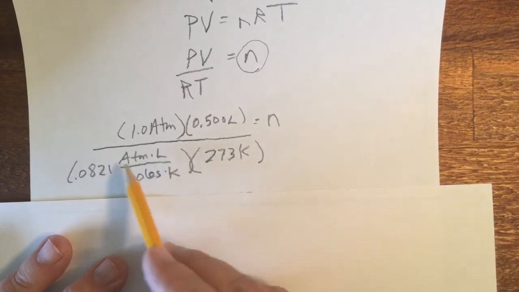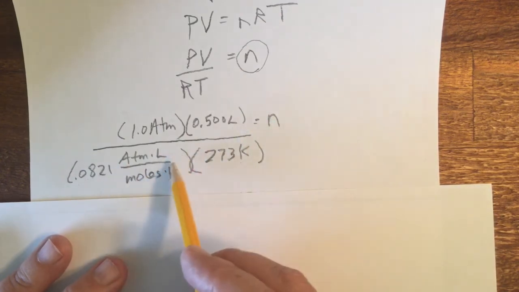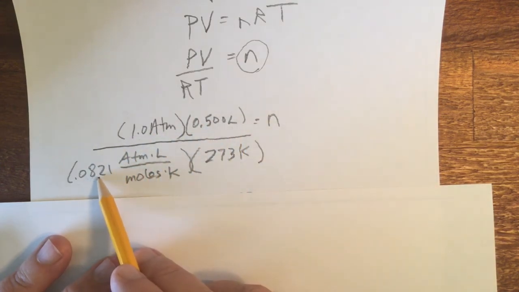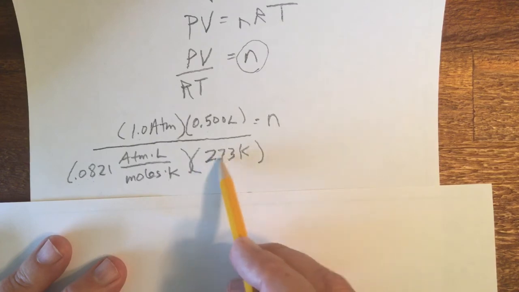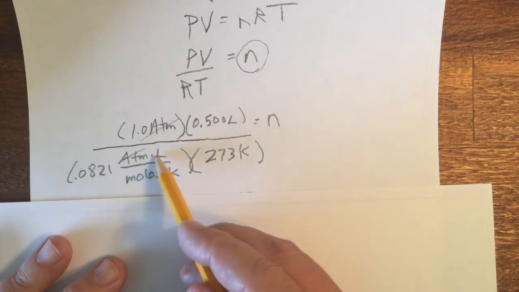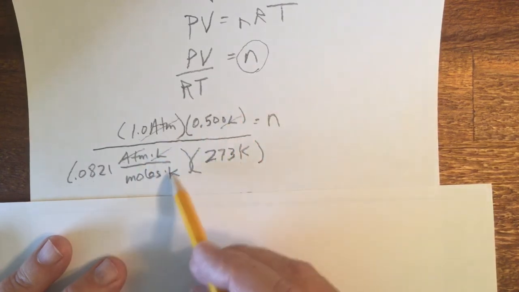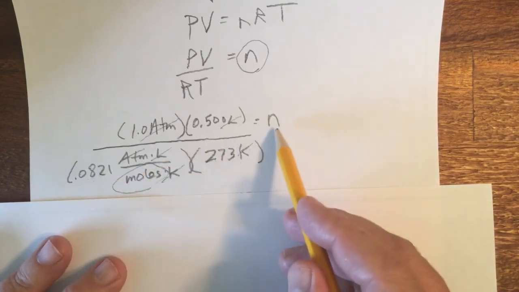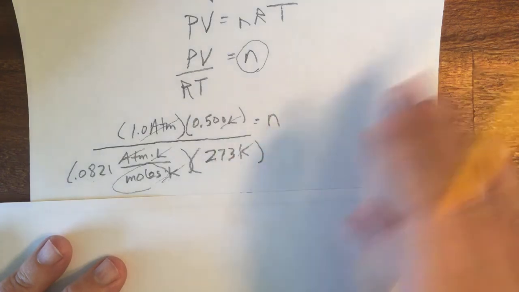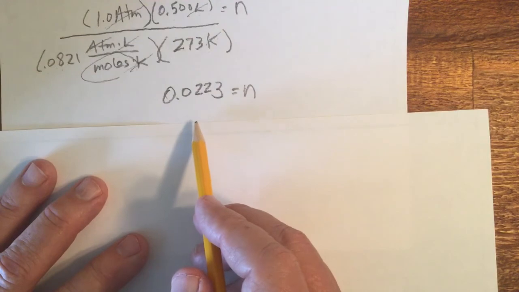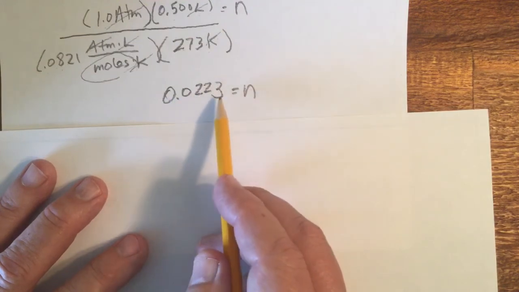So everything cancels appropriately. Rearranging and solving for n, we get 1 times 0.5 divided by 0.0821 times 273. You'll see the units cancel appropriately, atmospheres, liters, Kelvin. This is on the bottom and this is on the top here. So the only thing left is your answer of moles as a number. And when we do that, we get n is equal to 0.0223 moles.